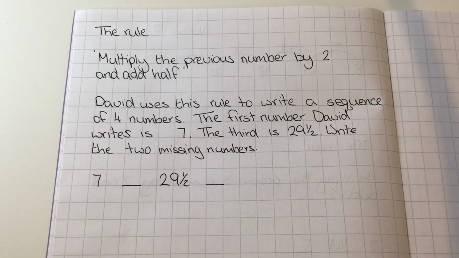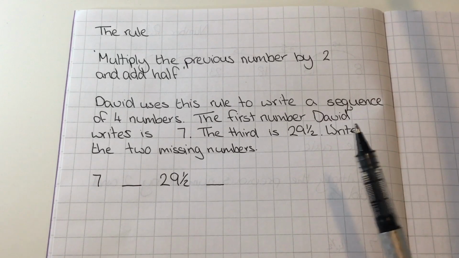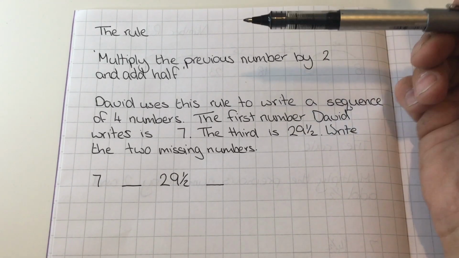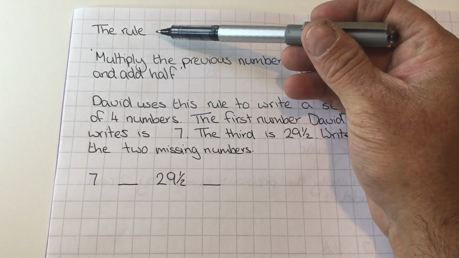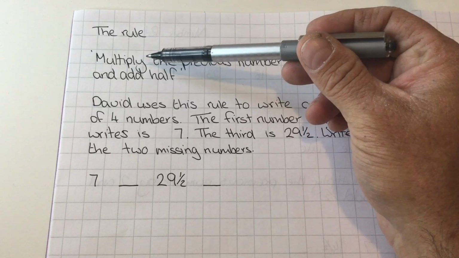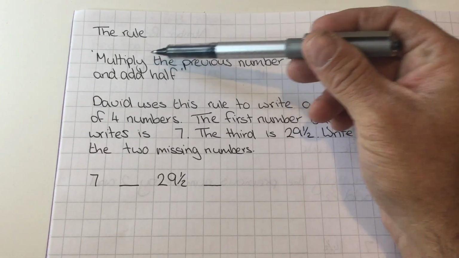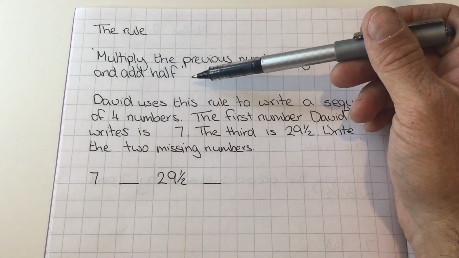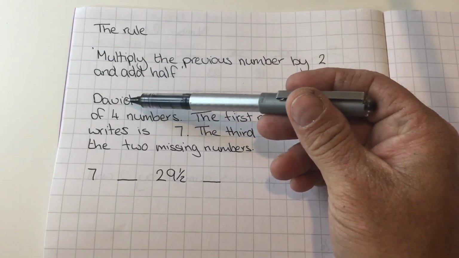So let's take a look at our example here. This is not as straightforward as just a series of numbers, and we have to continue those numbers. In this example, we've been given the rule that we must apply to our numbers. And in this situation, the rule is multiply the previous number by 2 and add a half. So it gives you some information.